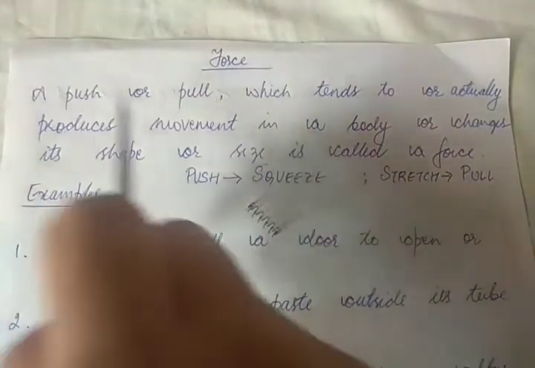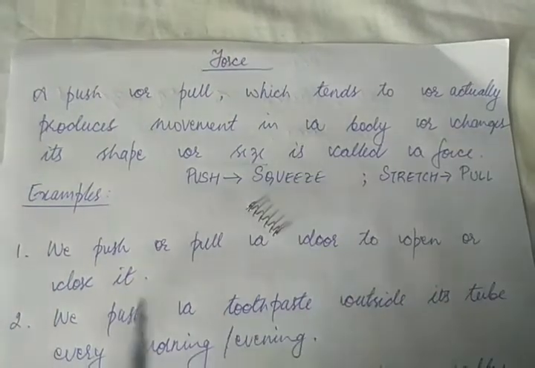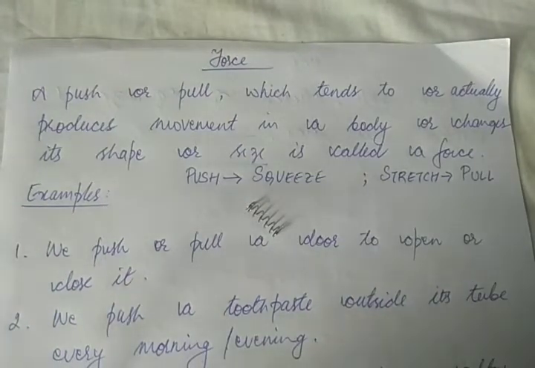So push or pull basically is what is called a force. If you are required to write the definition for force, this is what you can write: a push or pull which tends to or actually produces movement in a body or changes its shape or size is called a force.